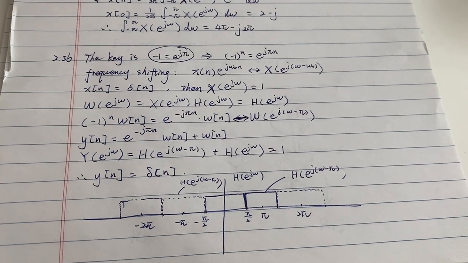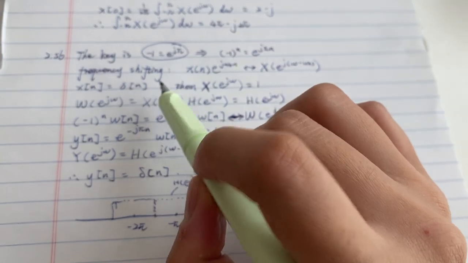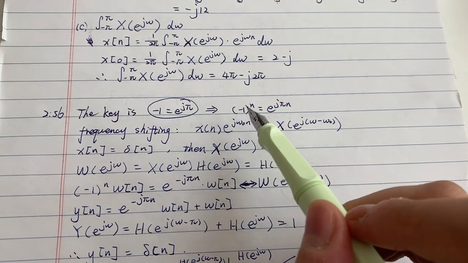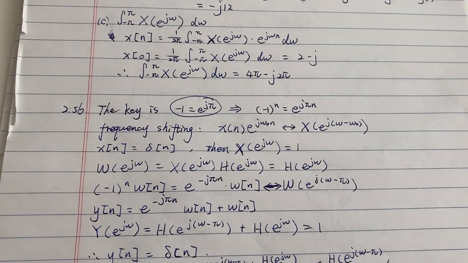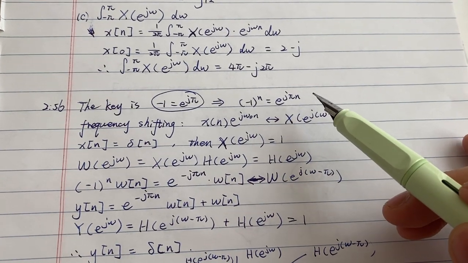So which also equals -1. So here's the key, and we can multiply a power n to both sides of this equation to get this. This will be used later.